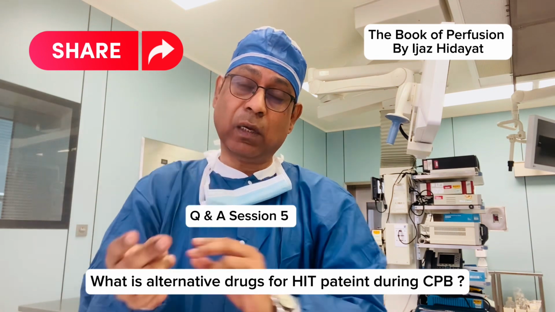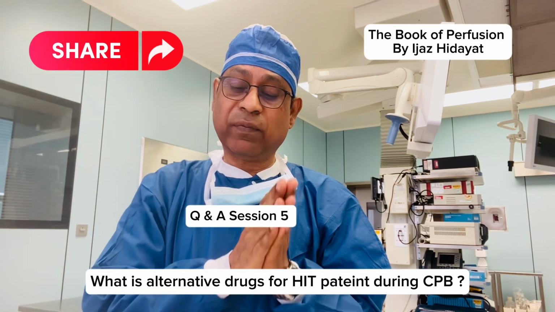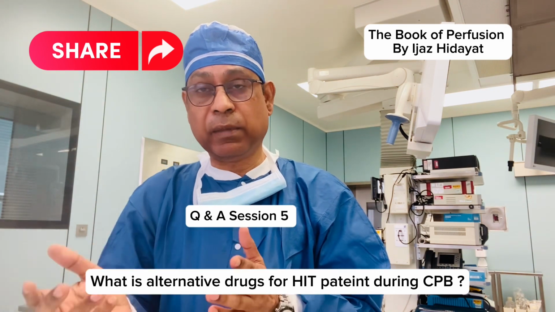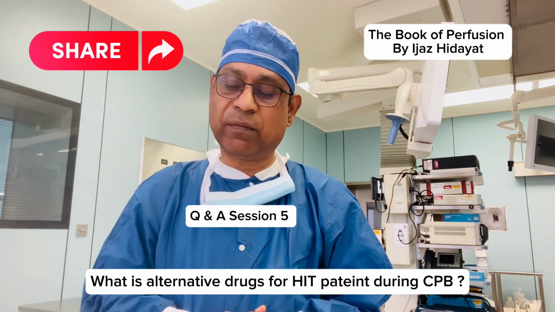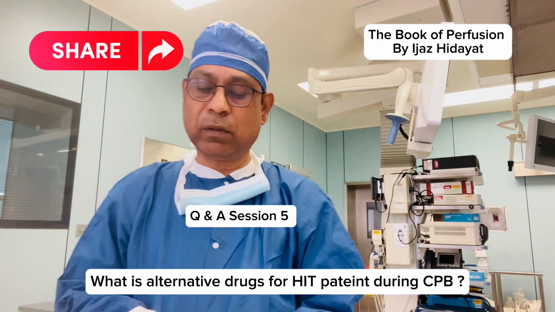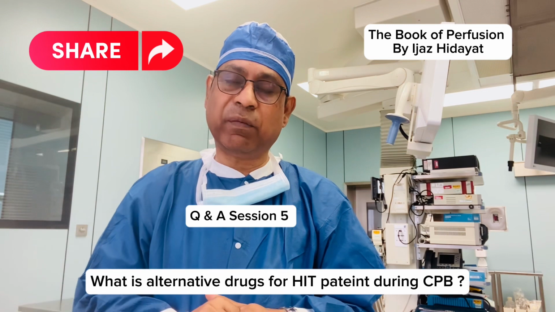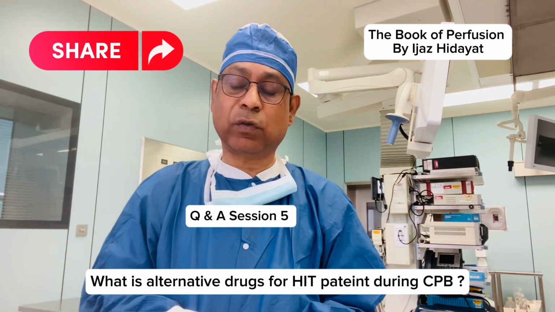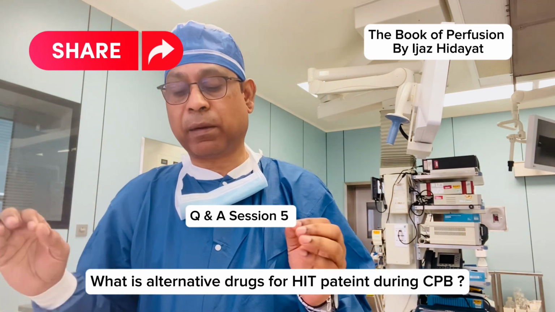If you are using two vials, 500 milligrams in 100 mL, it will of course also be 5 milligrams per mL. So the concentration of bivalirudin Angiomax is 0.5 to 5 milligrams per mL.